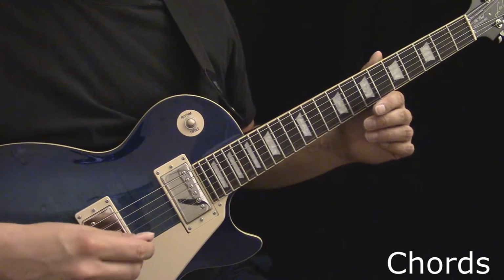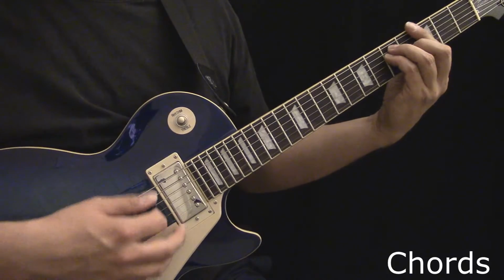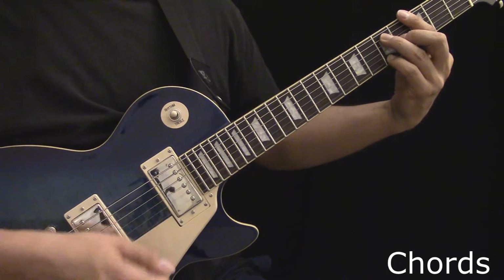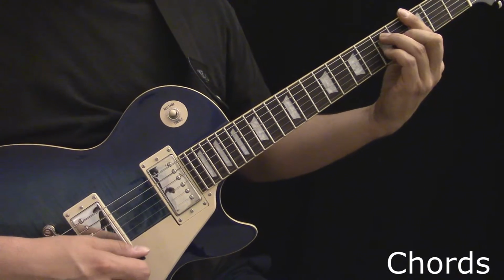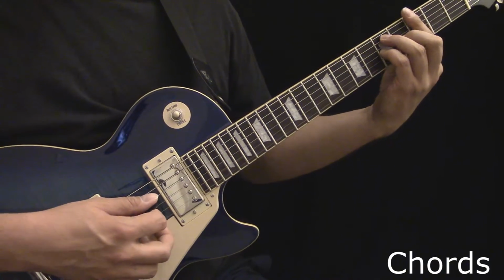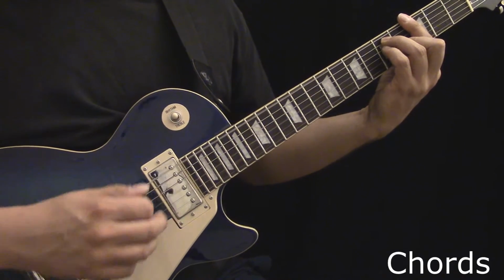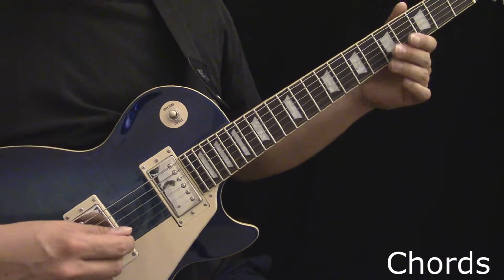Let's look at how some of these chords are manipulated. It starts off with this G chord. You turn it into a 9th. And then you turn it into a G7 suspended 4th. And that kind of manipulation happens again in this song.